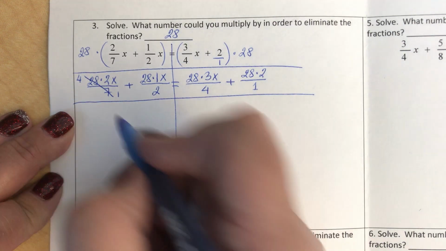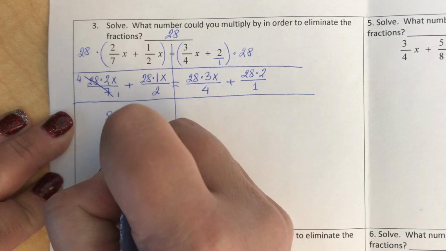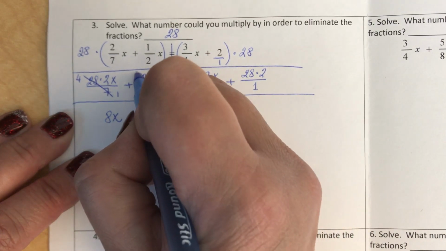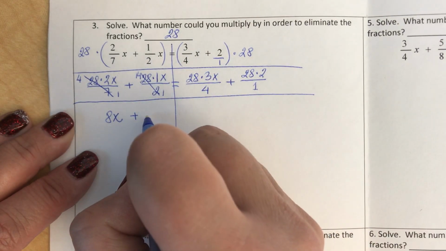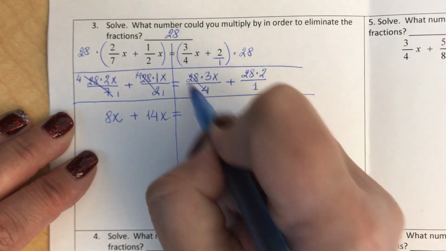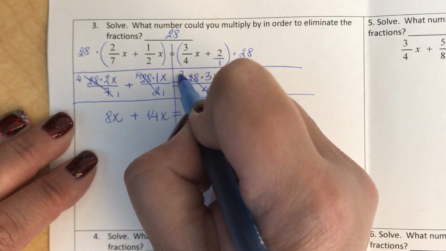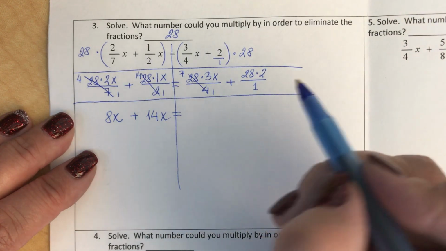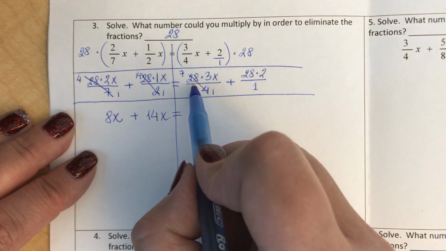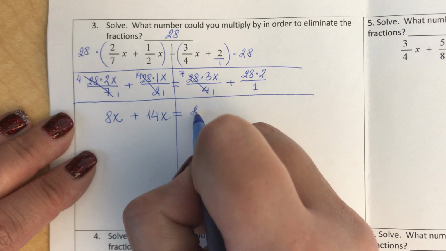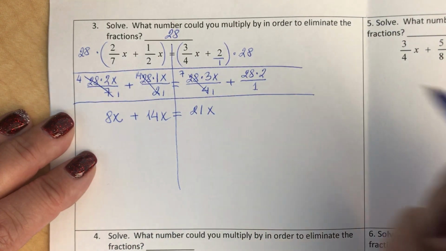And then 4 times 2 is 8x, plus 28 divided by 2 here is 14, so 14x. 28 divided by 4 is 7, so I can simplify the fraction and then multiply. 7 times 3, now it's 21x.